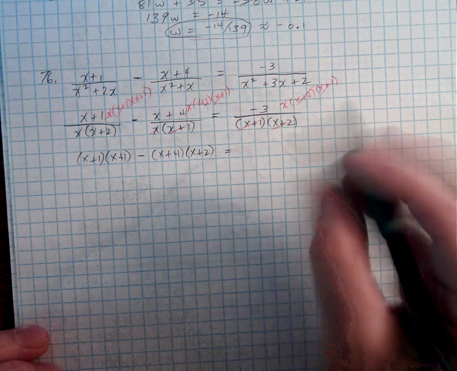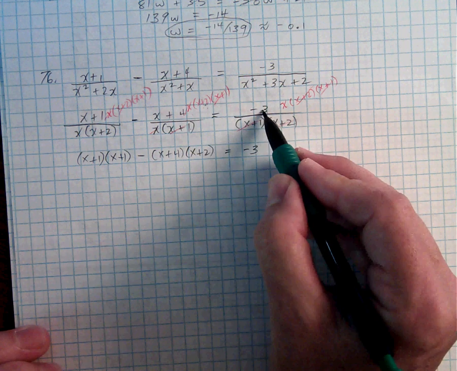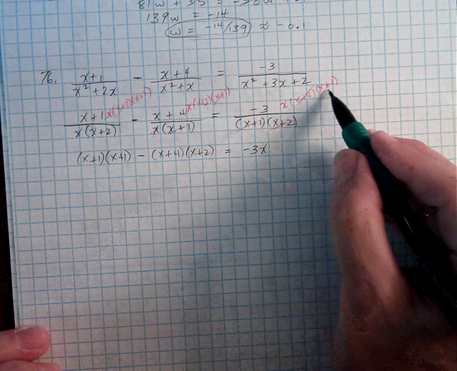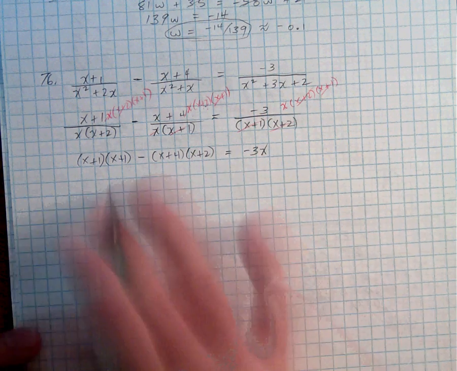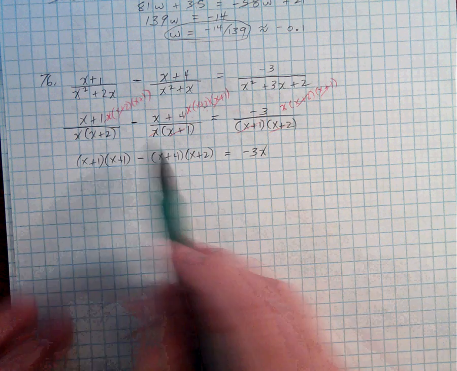Equals, alright, so the negative 3 is still up there, it didn't cancel. And that x didn't cancel. But the x plus 1's canceled and the x plus 2's canceled. So now this is my new equation.